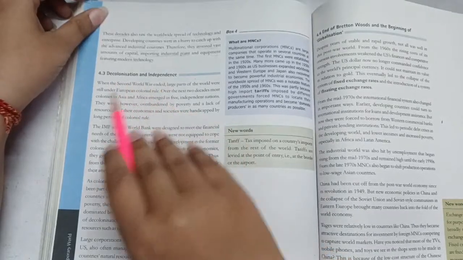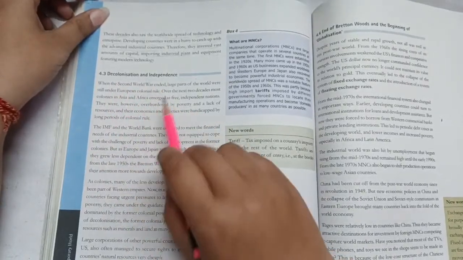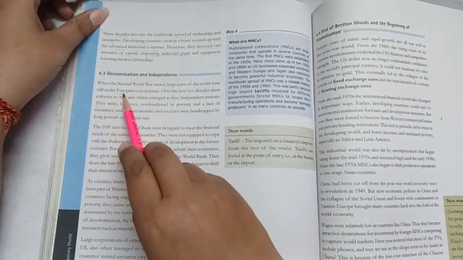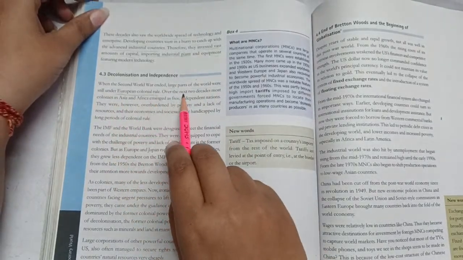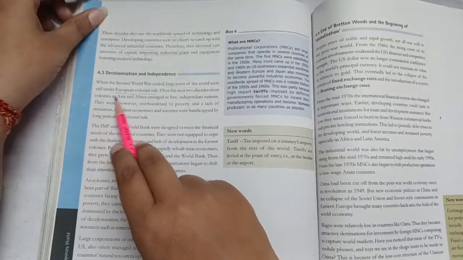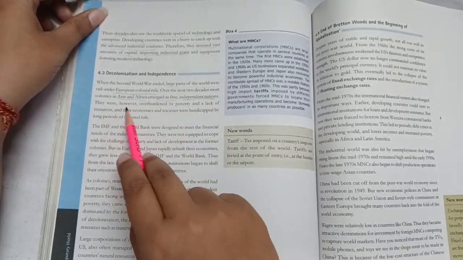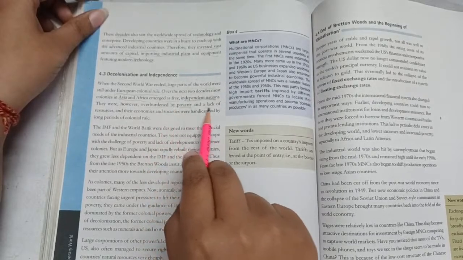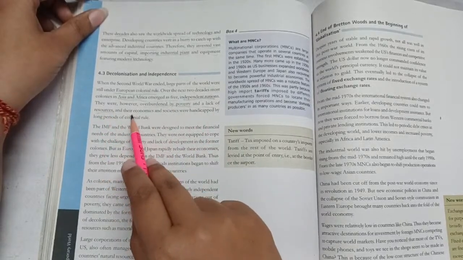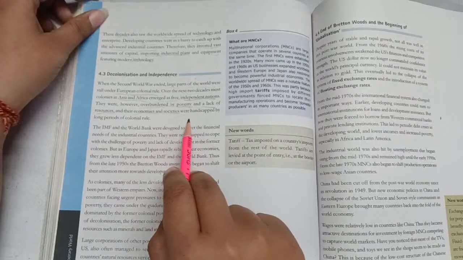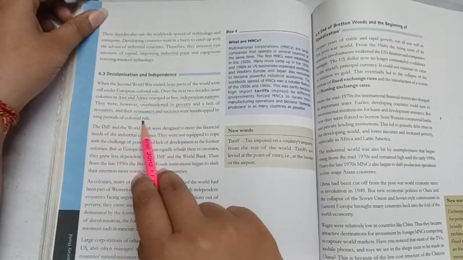Decolonization and independence. When the Second World War ended, large parts of the world were still under European colonial rule. Over the next 2 decades, most colonies in Asia and Africa emerged as free, independent nations. They were, however, overburdened by poverty and a lack of resources, and their economies and societies were handicapped by long periods of colonial rule.